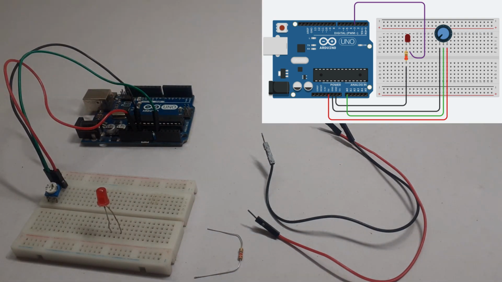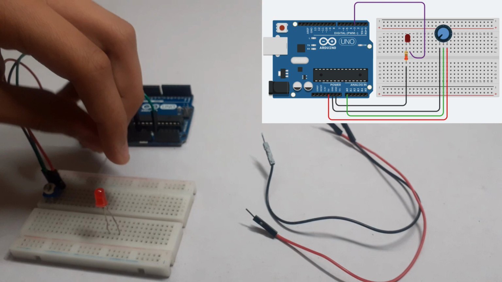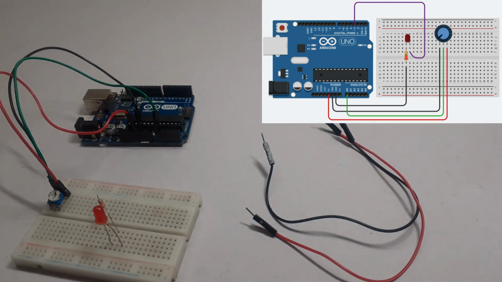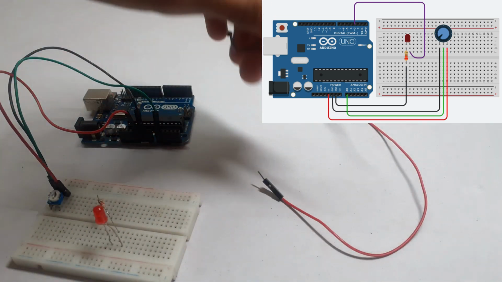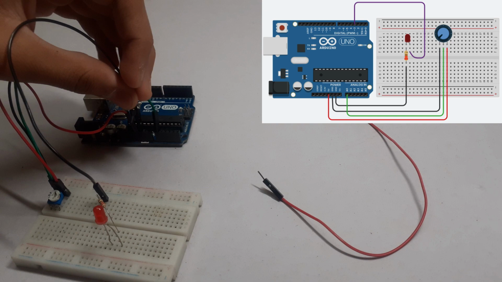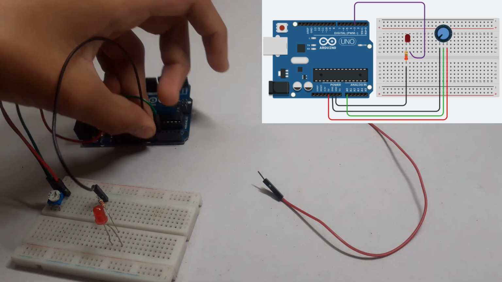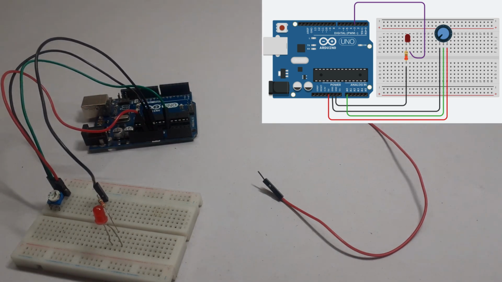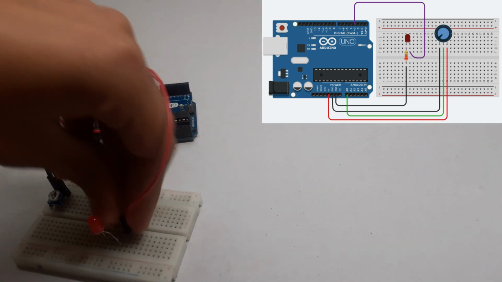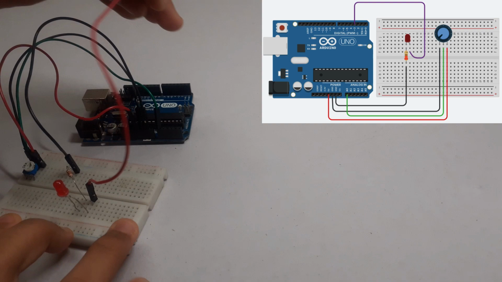So, attach the LED on your breadboard. Then, connect a 220 ohm resistor to the cathode pin of the LED. Then, connect the cathode pin of the LED through the resistor to a GND pin on the Arduino. Finally, connect the anode pin of the LED to the digital pin 3 on Arduino.